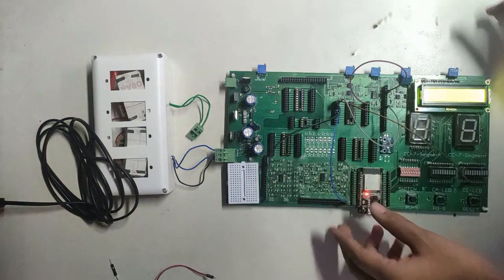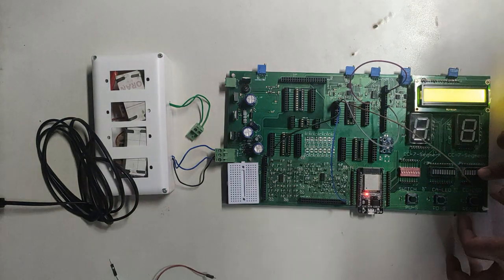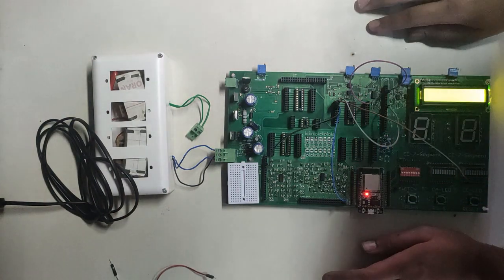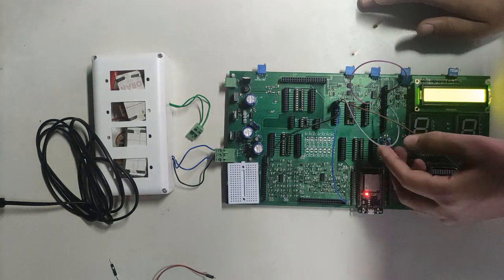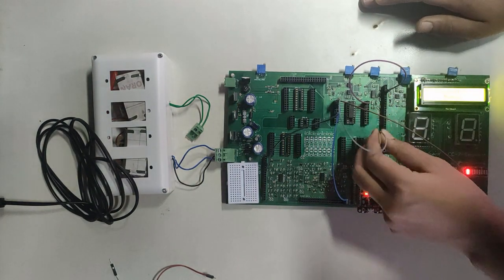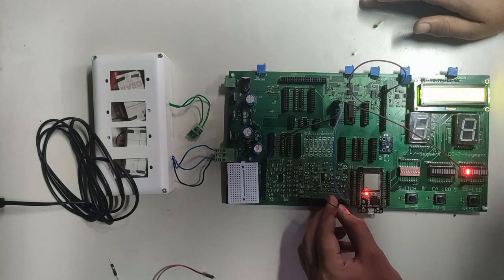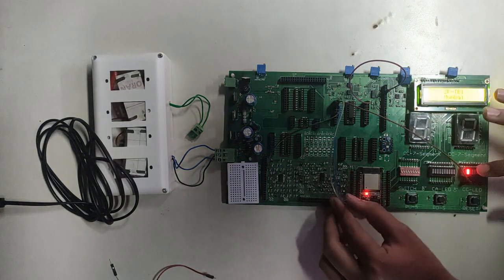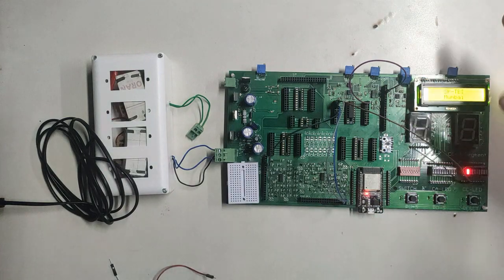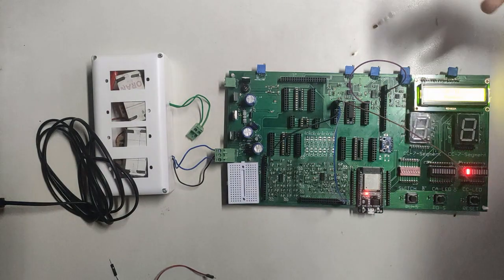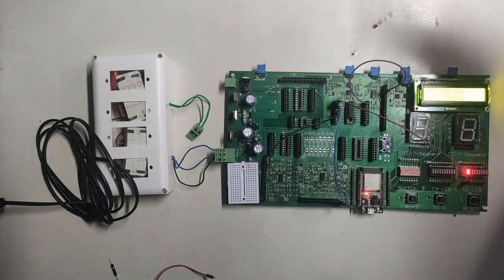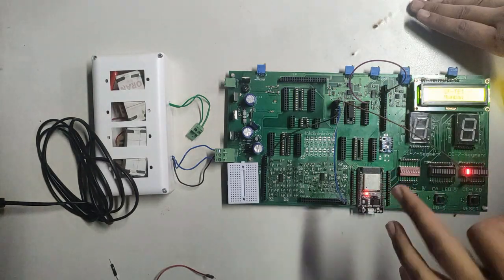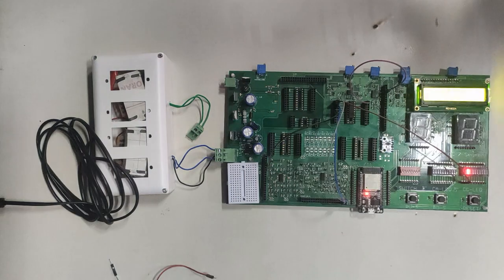What if any one of the inputs is logic 1 and the other is logic 0? Again the LED is not glowing, so we can say that when one input is logic 1 and the other is logic 0, the output is logic 0. And what if both the inputs are logic 0? We can see that the LED is glowing right now. So when both the inputs are logic 0, the output is logic 1. That was the verification of the truth table for the NOR gate.